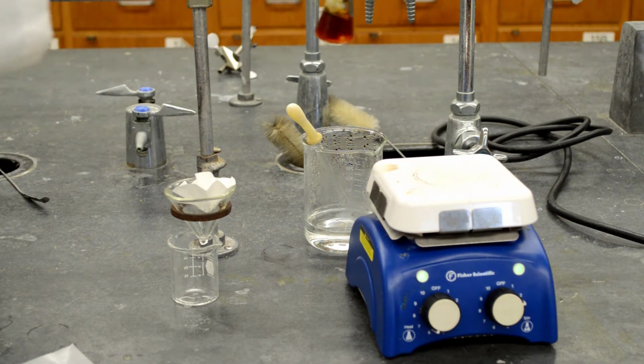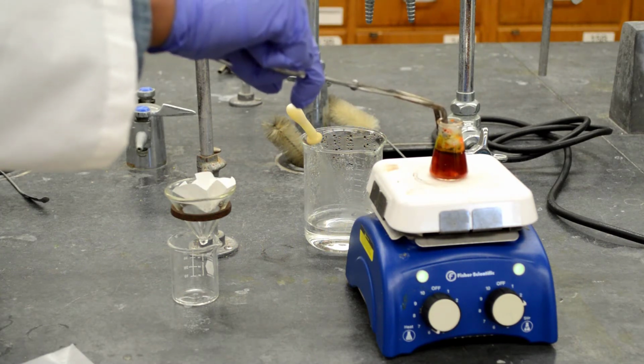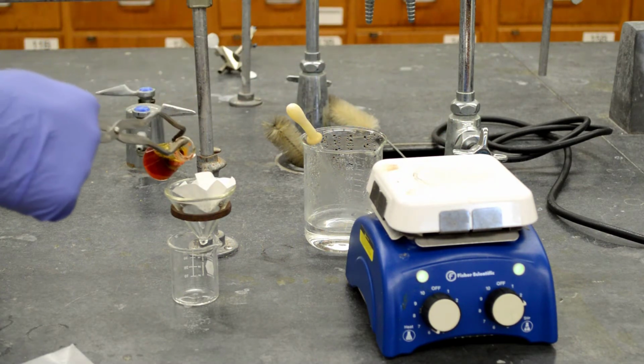Okay, the solution is hot and most of the substance are dissolved except sand. I'm going to filter this.